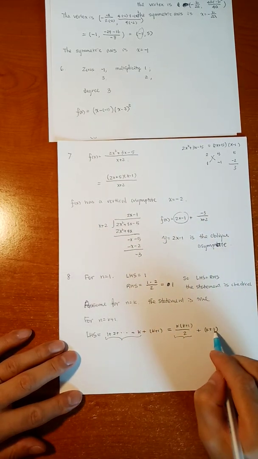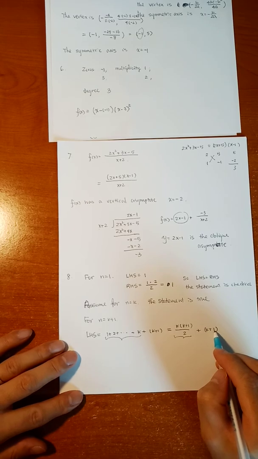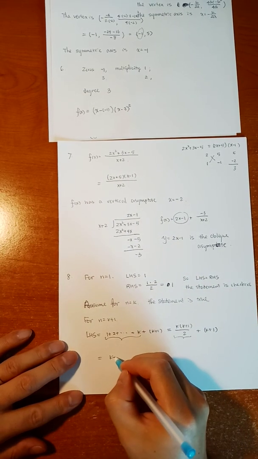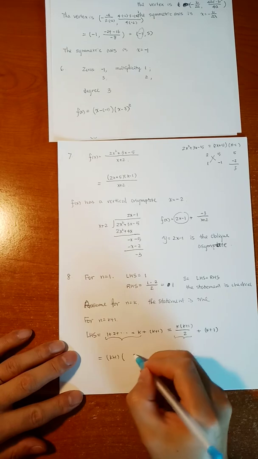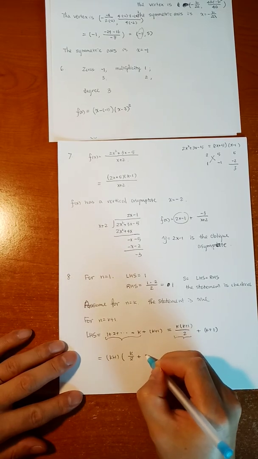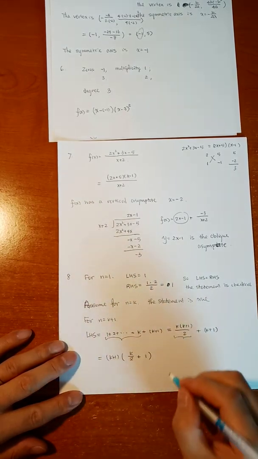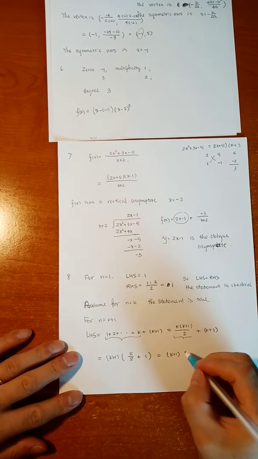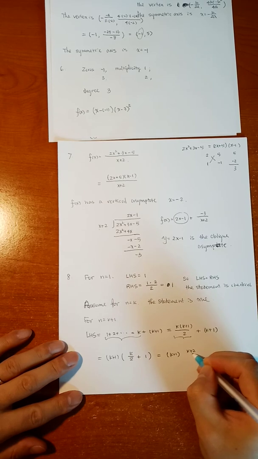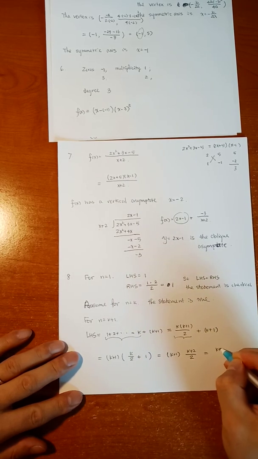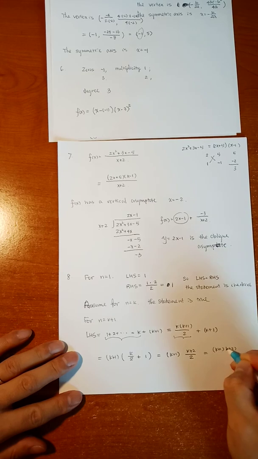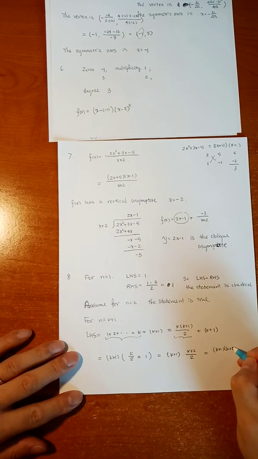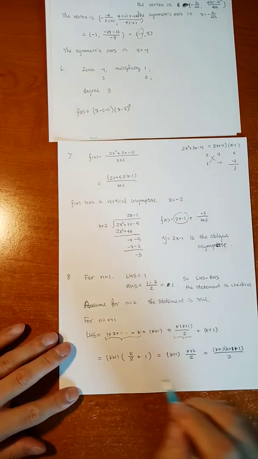Okay, so the first term, second term, they both contain factor k plus 1. So we factor out k plus 1. So we have the first one becomes k over 2. The second one becomes 1. And simplified, you get k plus 2 over 2. And you can write it this way. K plus 2 is k plus 1 and plus 1. Okay, this is the left hand side.